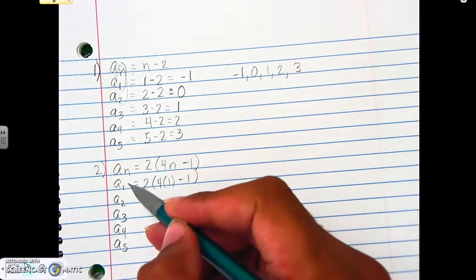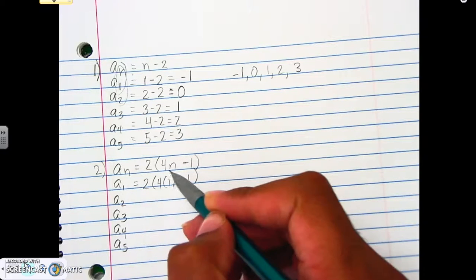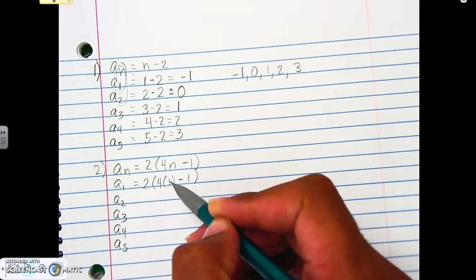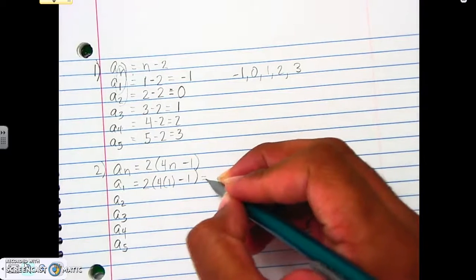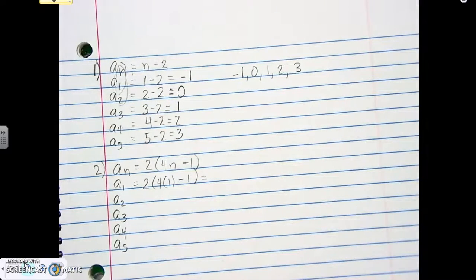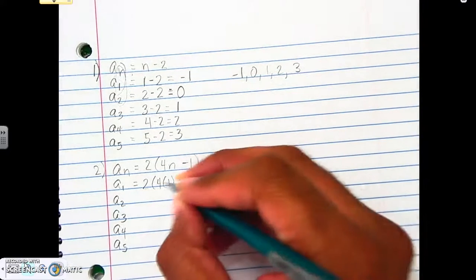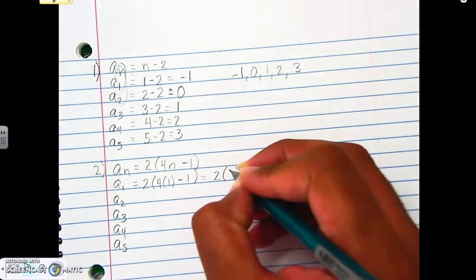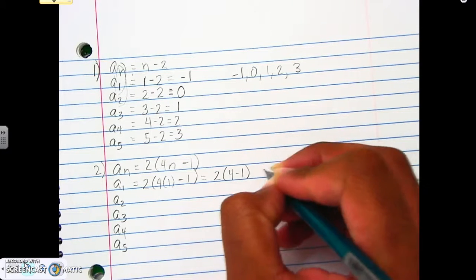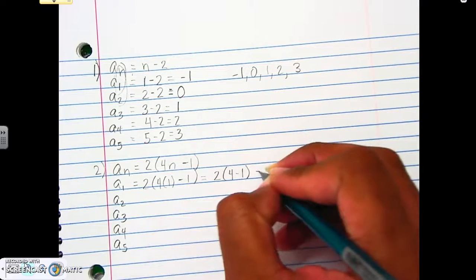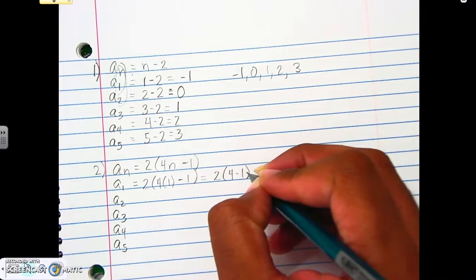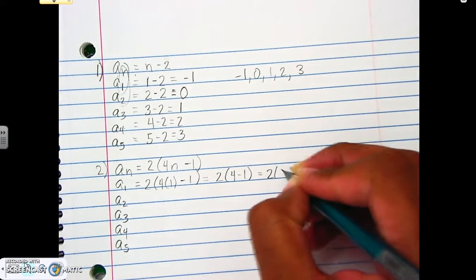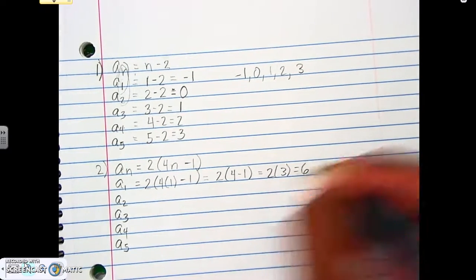So again here, because n equals 1 in this spot, n is going to equal 1 here. And remember, we do order of operations, so we do the parentheses part first, what's inside, and then multiply. So inside we get 4 minus 1, because 4 times 1 is 4. And then 4 minus 1 is 3. So 2 times 3, and that gives us 6.